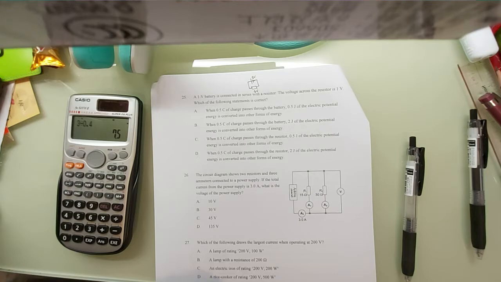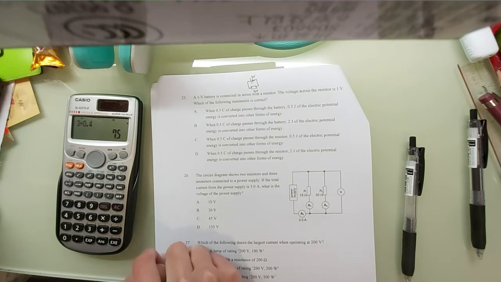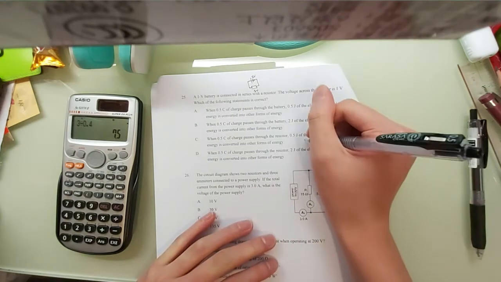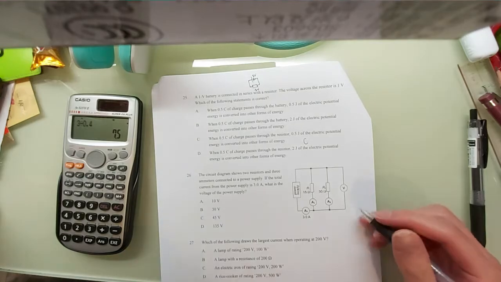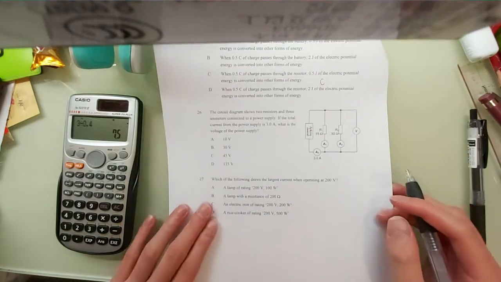When 0.5 of charge passes through the battery, 0.5 joule per charge. Yeah. I think it's C. Yeah, flow through the resistor, 0.5 is okay.